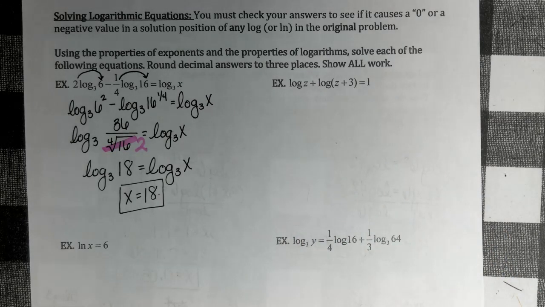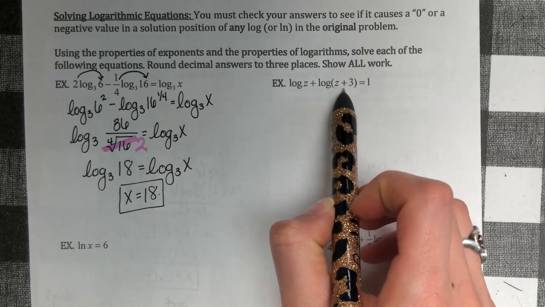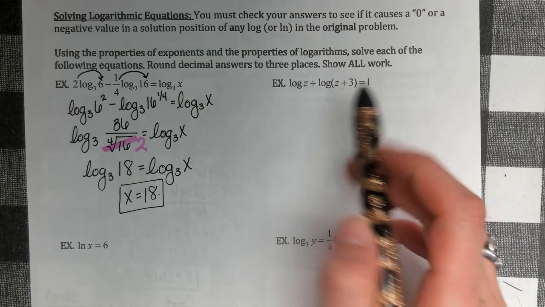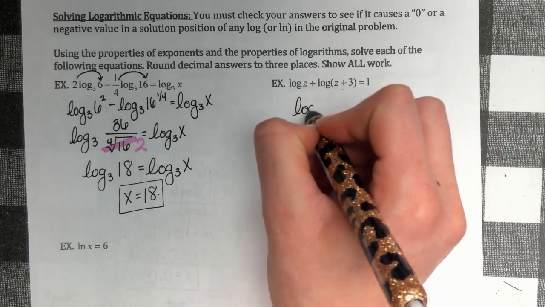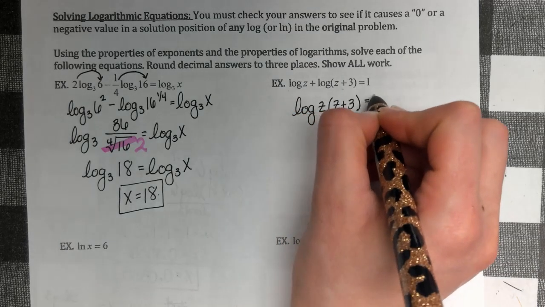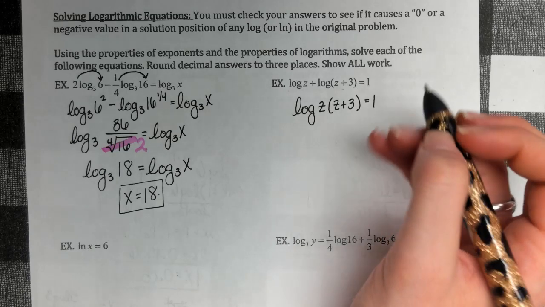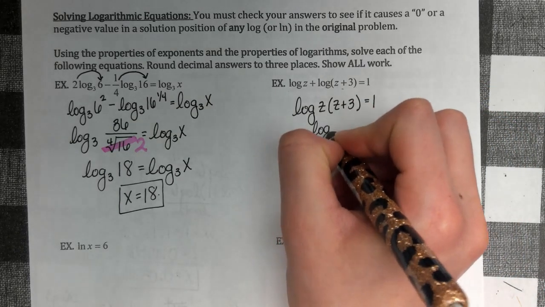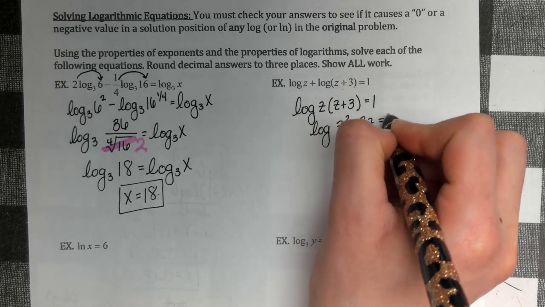Okay, so this next one, I've got log of z plus log of z plus 3 equals 1. What am I doing there? Multiplying because it's a plus. My properties tell me if I see a plus, I'm going to multiply. So I've got log of z times z plus 3 equals 1. What's z times z plus 3?